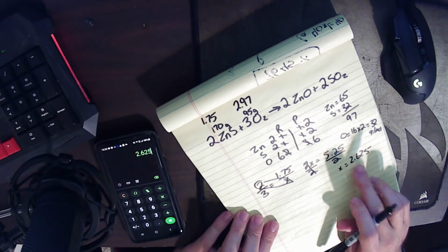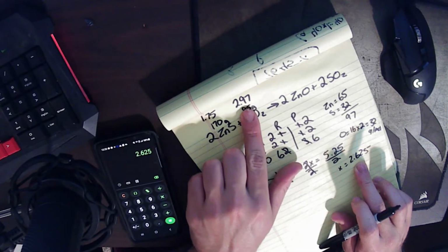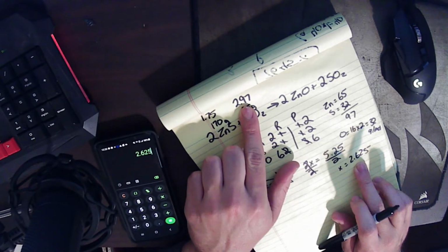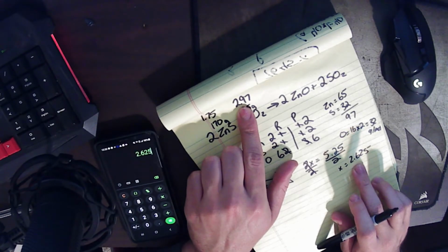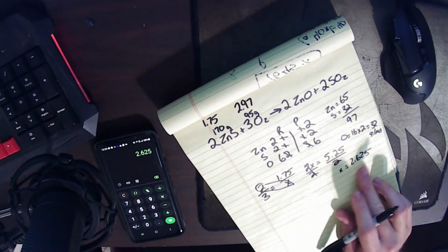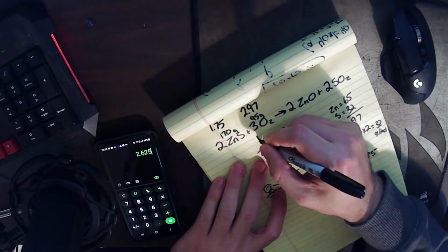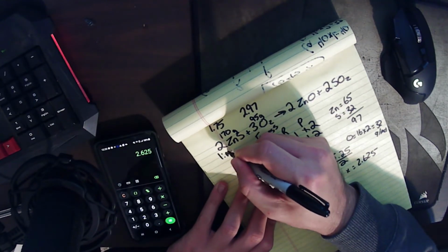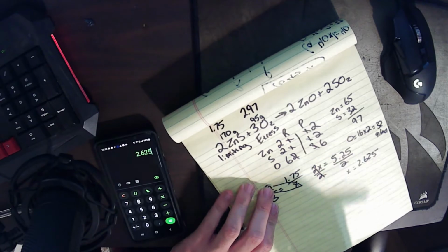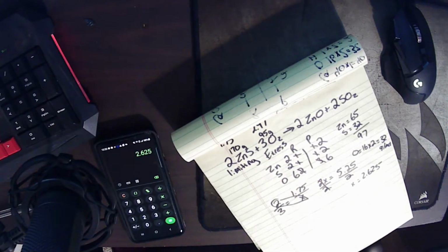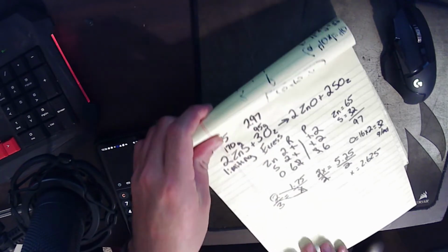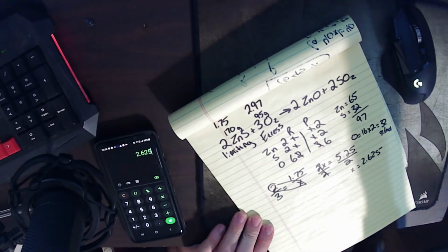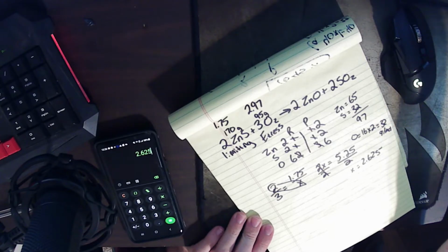So if we're comparing this 2.625 to our 2.97, we're going to have more than what we need, right? The 2.97 is higher than what we need. So that means the O2 is in excess, and our zinc sulfide is the limiting reagent. Okay, so we're done with that part. We found our limiting reagent. And now we need to determine our theoretical yield.